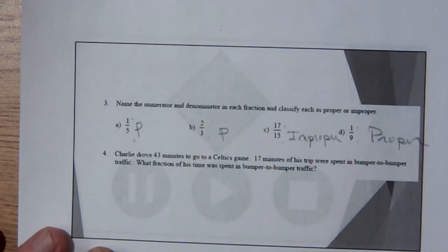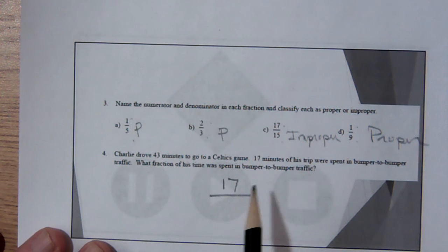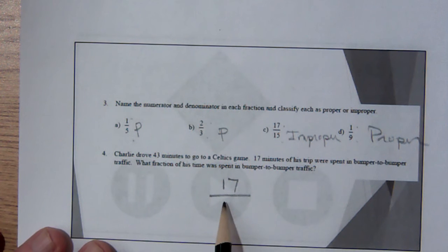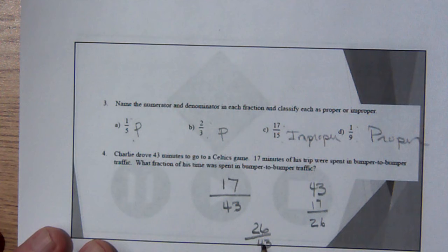And the second question has to do with Charlie, who was driving 43 minutes to get to a game, and 17 minutes were spent in traffic that was heavy, and so that would be 17 out of 43. Now it's important for a student to be able to answer a question like this. When I ask how much was not spent in bumper-to-bumper traffic, there we would subtract 17 from 43, and we would get 26. So the answer to that other question would be 26 out of 43, not in bumper-to-bumper traffic.